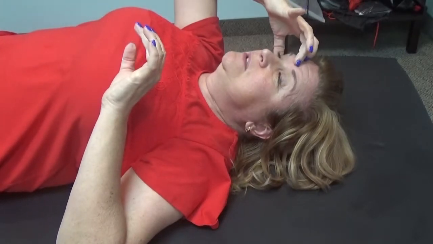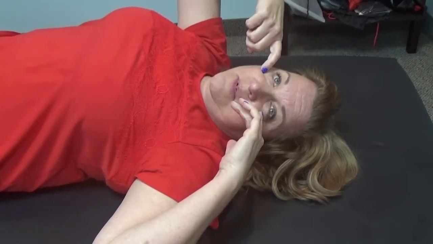Okie dokie. So I got the message about the eyes. I still want to go with the one that we just did, but I'm going to change it up a little bit. What it is, is that the orbits right now are out of alignment.